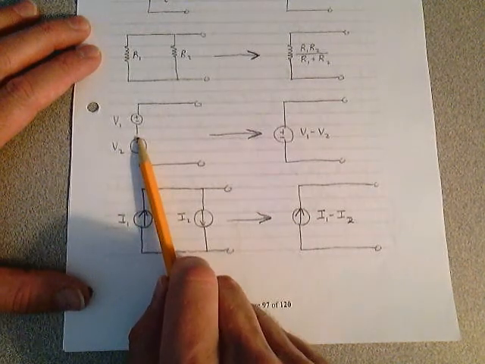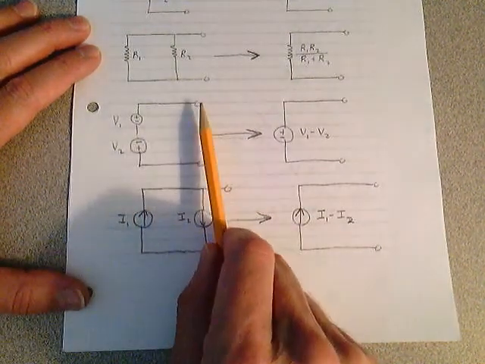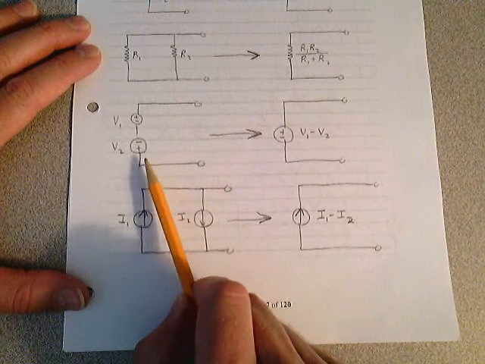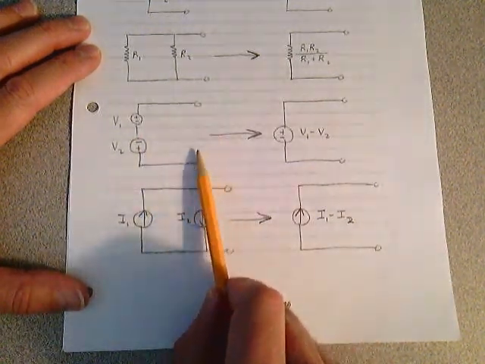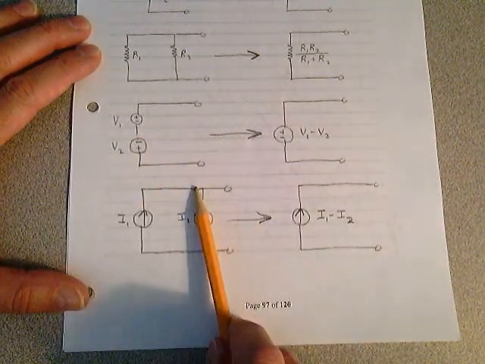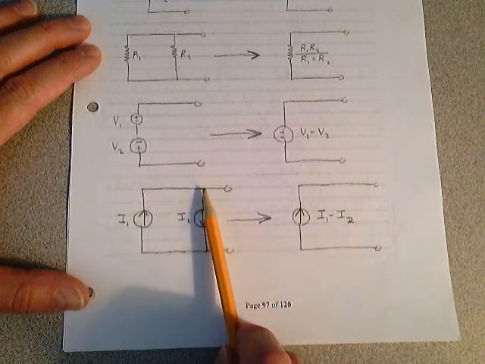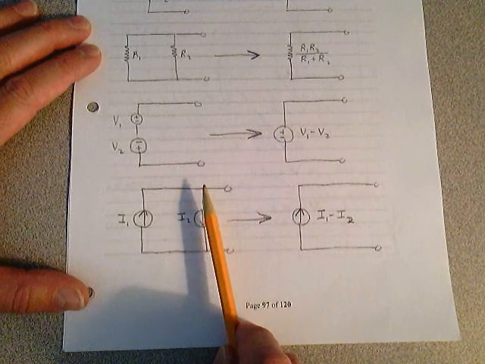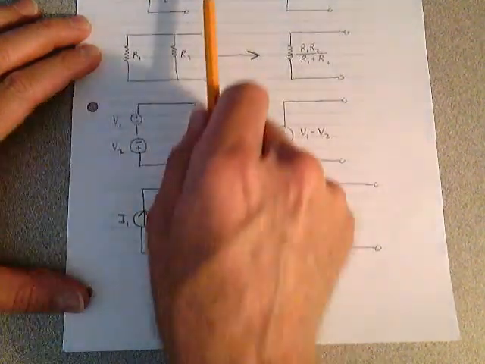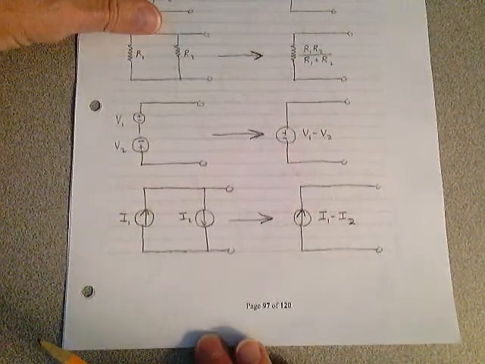If you take a look up here, basically all you're doing to get this equivalent voltage here is writing Kirchhoff's voltage law around this loop. And here all you're doing to get the algebraic sum of these is doing a Kirchhoff's current law at this node. Very simple review.